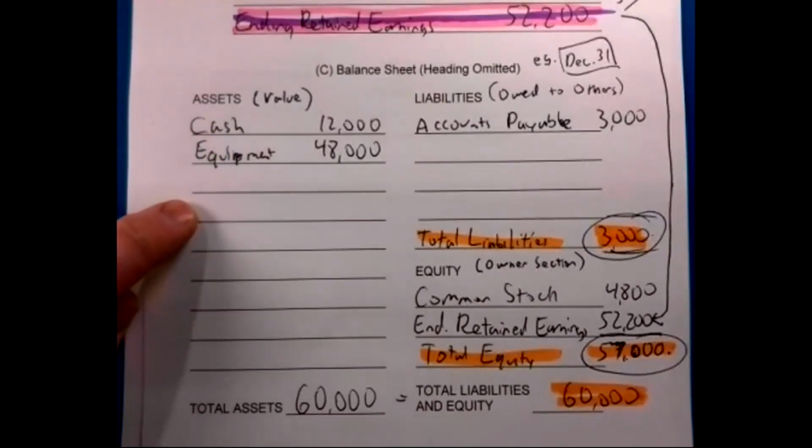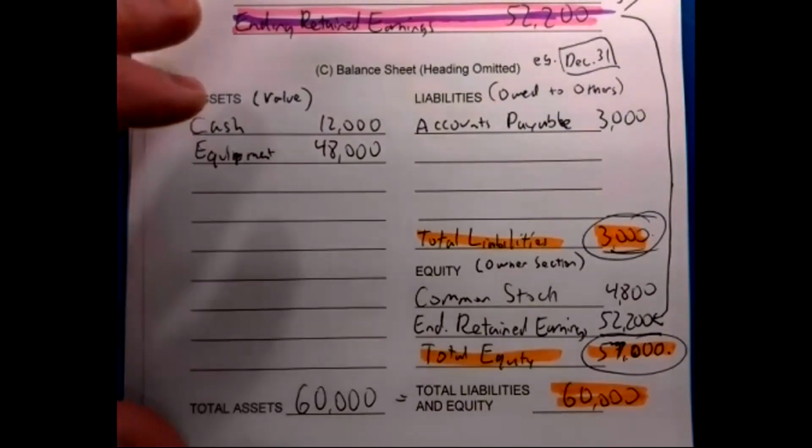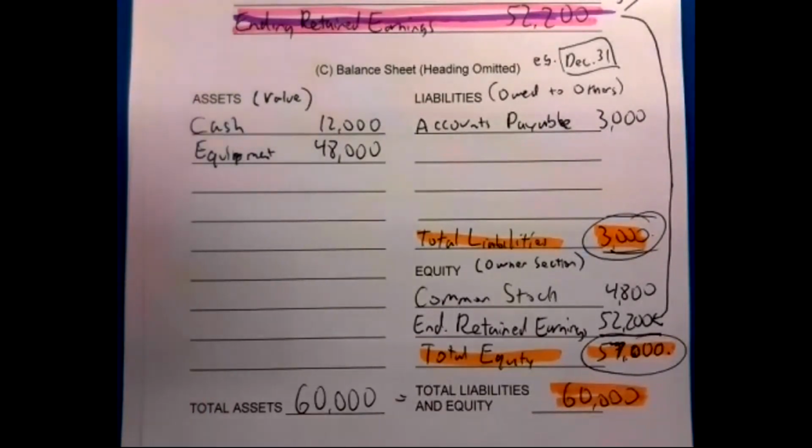But anyway, this is our first financial statement. And if this seems strange to you, it should. This is probably the first time you've seen these, or at least the first time you've had to create them. You may have seen them made by someone else, but this is the first time you've done it. So if this seems awkward, it should, just because it's new.